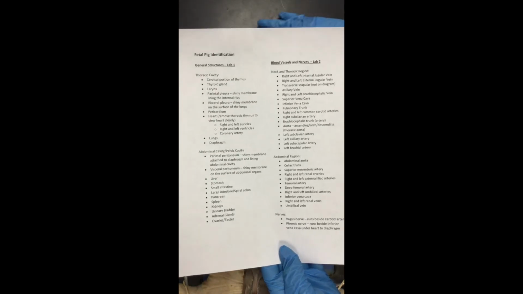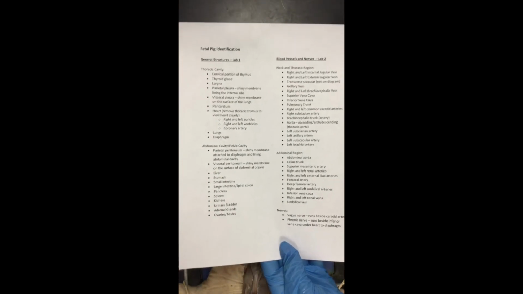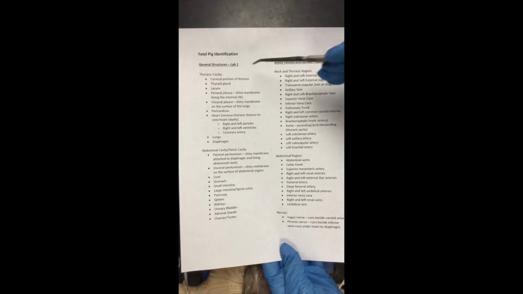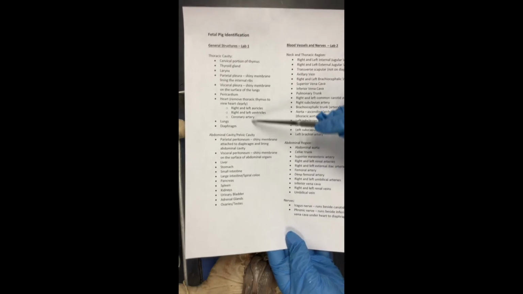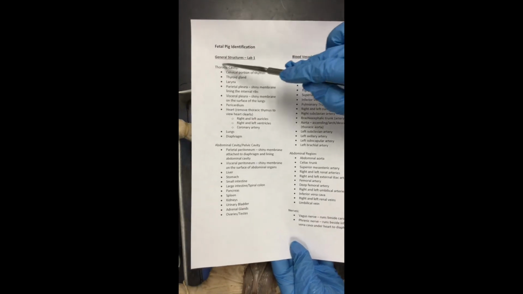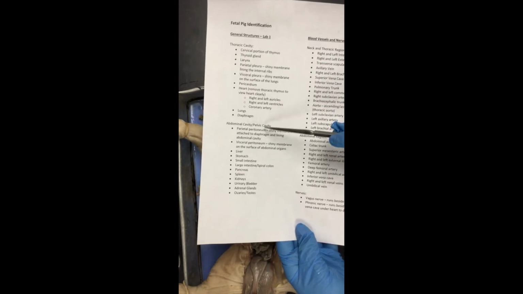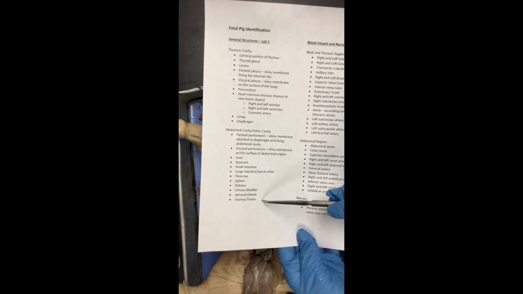Okay, for this portion of the lab, we're going to identify the structures that are found within the Lab 1 list. That's this first column that's here. We're just going to start at the top with our thoracic cavity and up in the neck, cervical region, and then work our way down into the abdominal cavity.